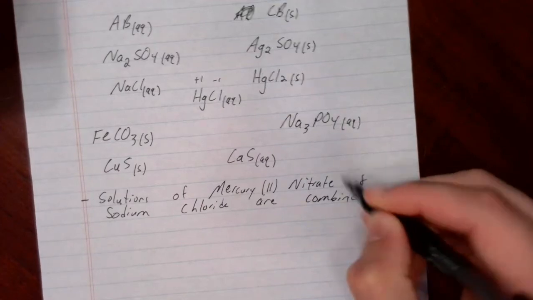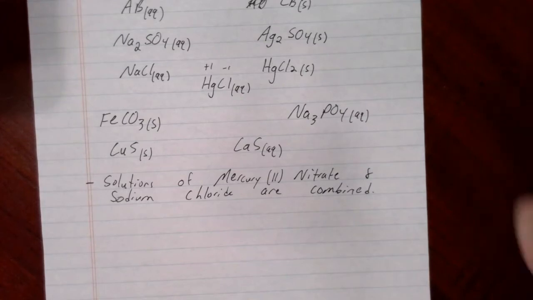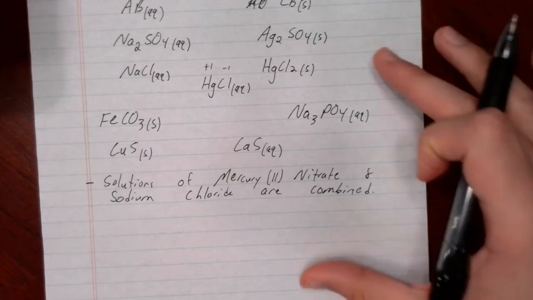Okay. So we can be instructed to determine if the reaction occurs, predict the reaction, and then I might ask you, what is the solid product? You'll often be asked to circle the solid product.